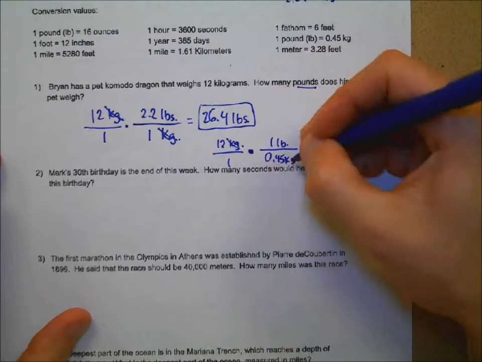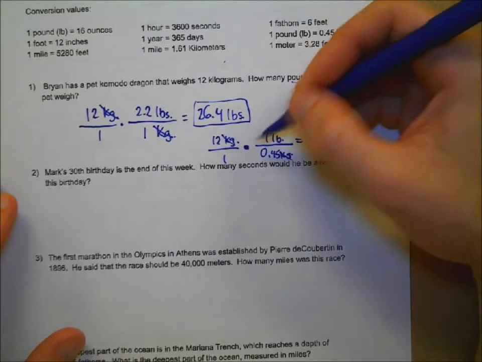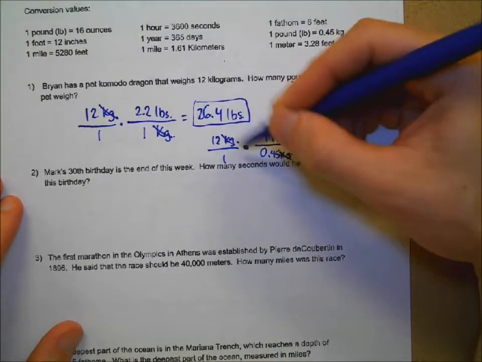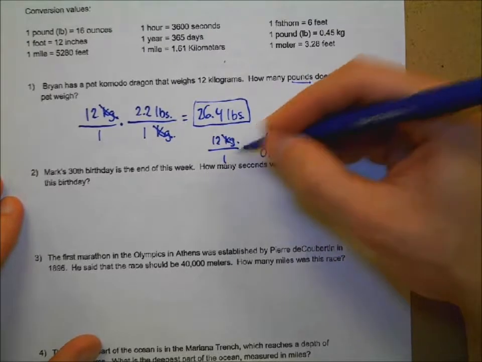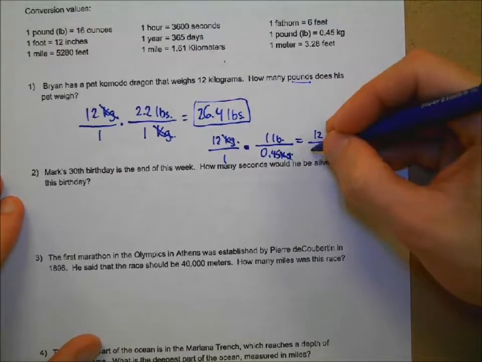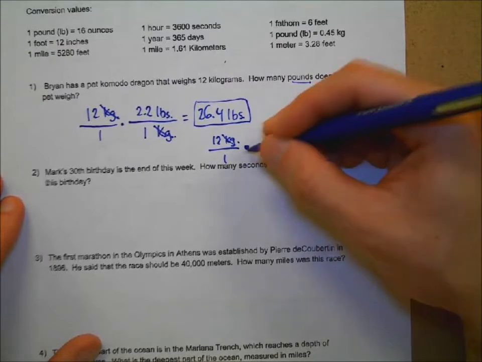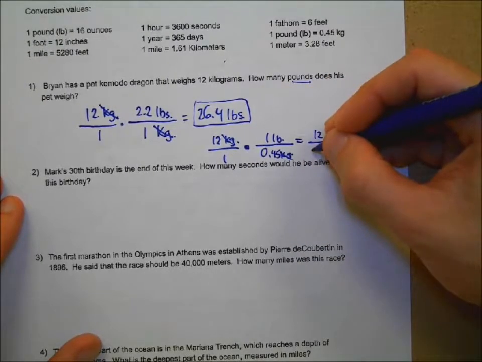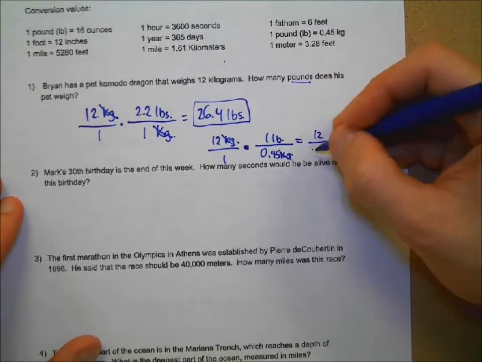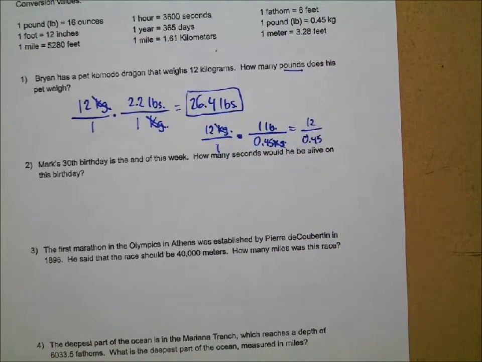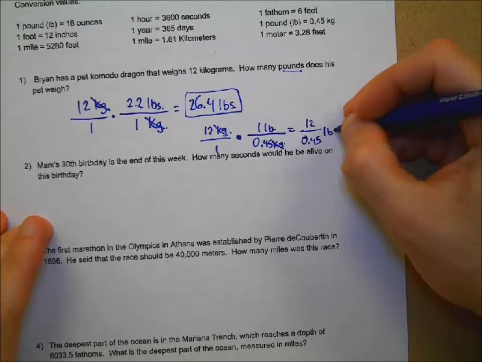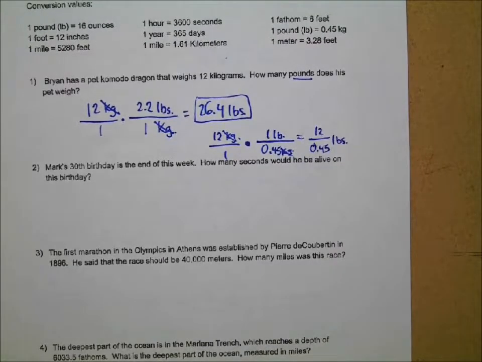Okay, and so to multiply our fractions, we just multiply our numerators. What's 12 times 1? 12. And then what's 1 times 0.45? Not a trick question. 1 times 0.45. What's that? 1 times 0.45 is just 0.45. Okay, 12 over 0.45. But now what can we do with this?